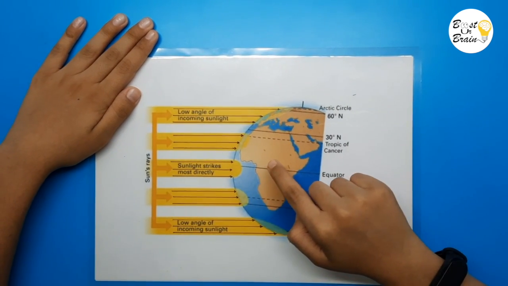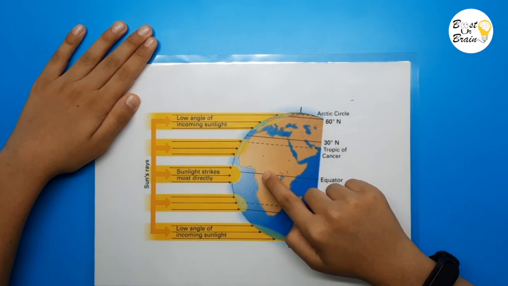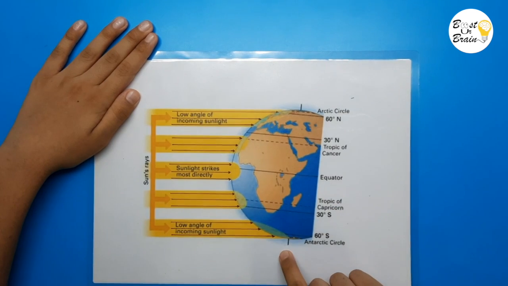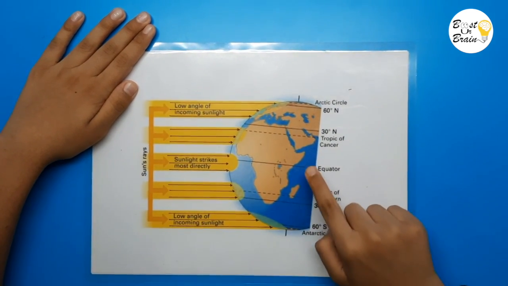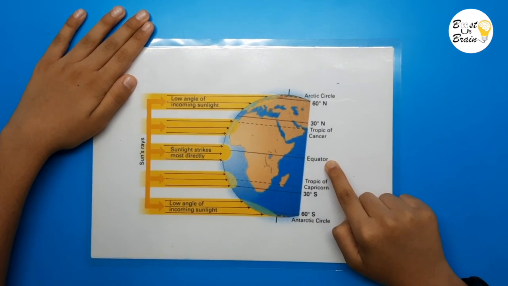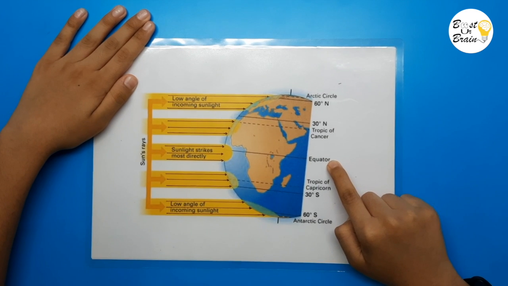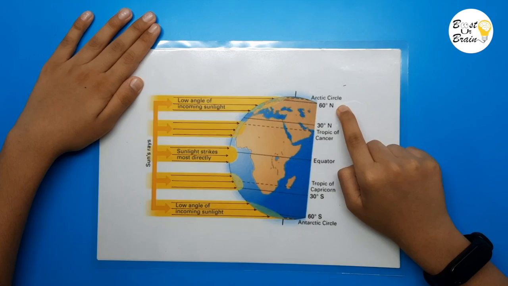Hence, places near the equator are very hot and the places near the poles are very cold. Or we can say that places near the lower latitudes are hot, whereas higher latitudes are cold.